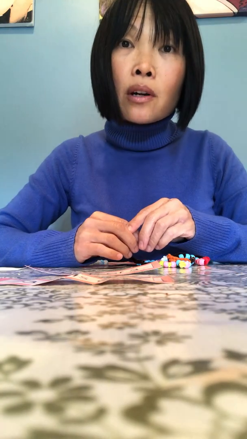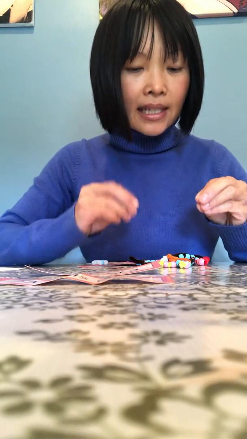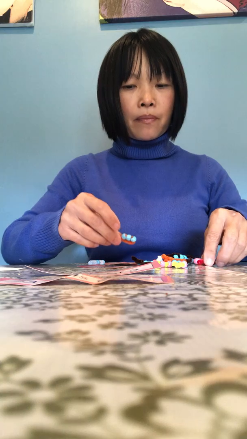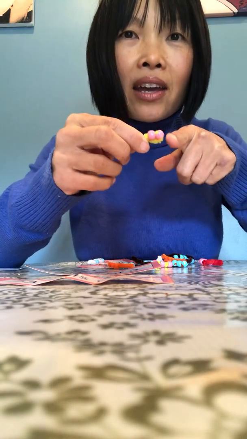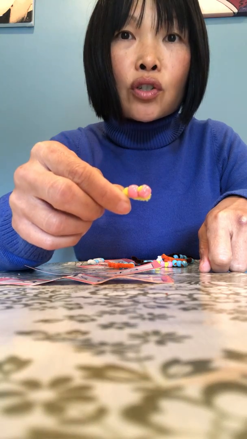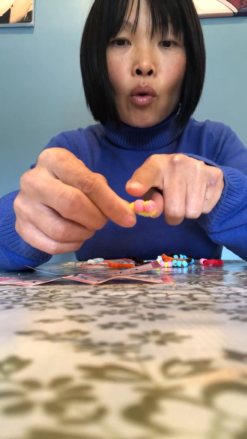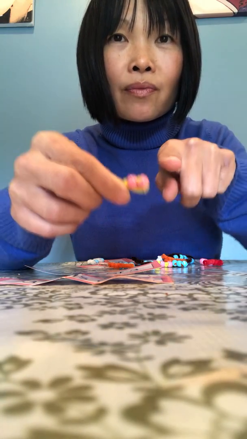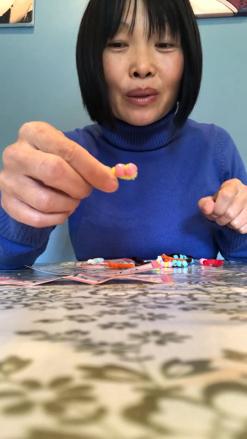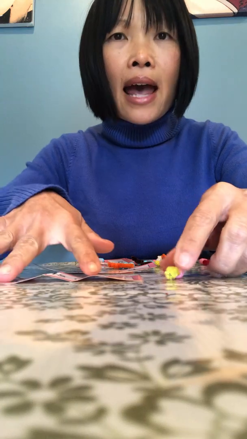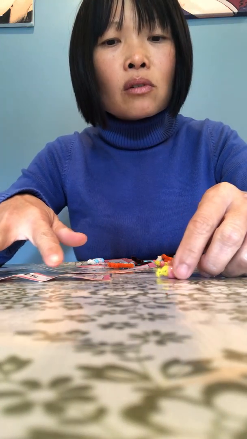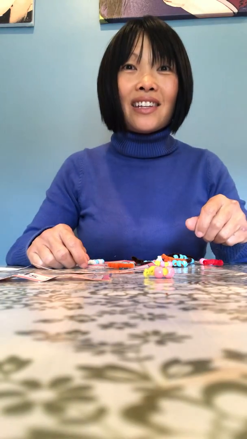And we will first start by selecting the beads. So I have a set of 2 right there. 1, 2. That's 1 set of 2. And by the way, the word set, let's review. Another word for set is group.